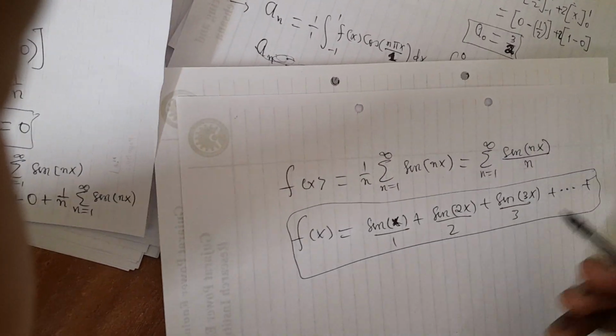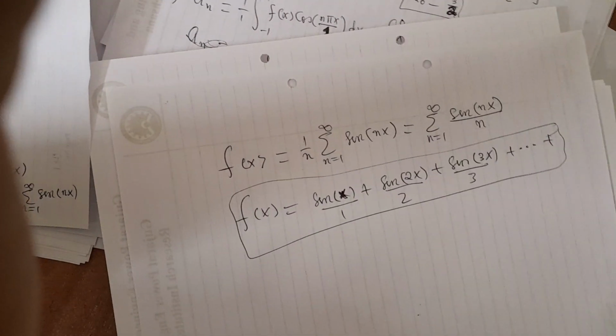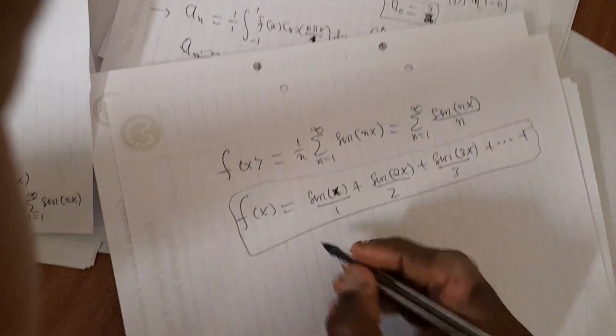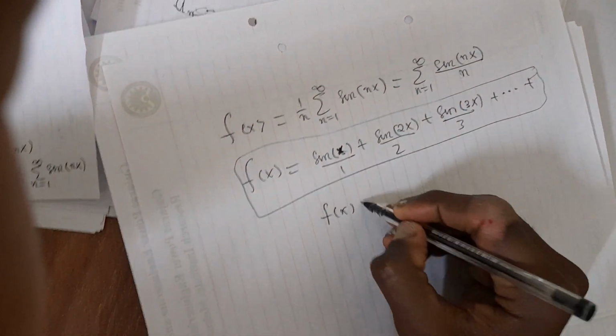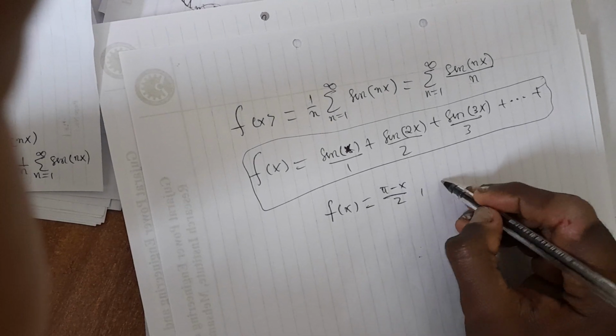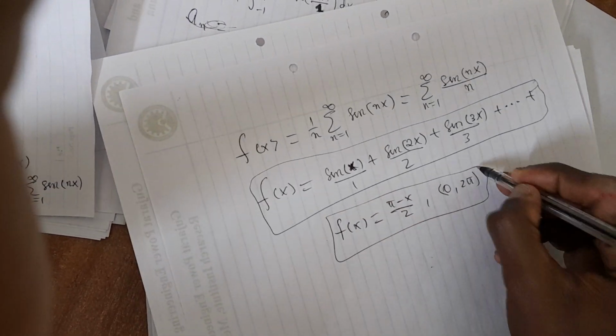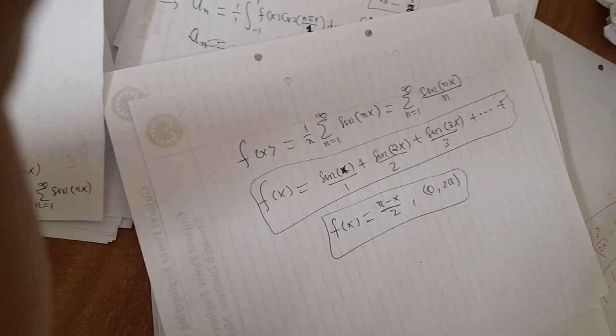In this way, we have the Fourier series for this function f of x equal to (pi minus x) upon 2 in this interval, 0 to 2 pi. Thank you. Hope you can understand something.